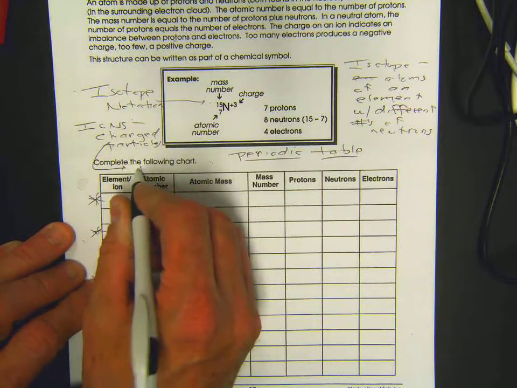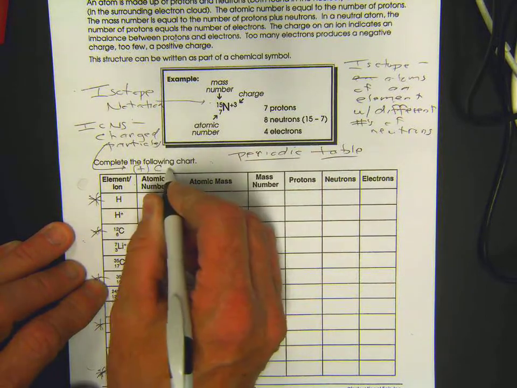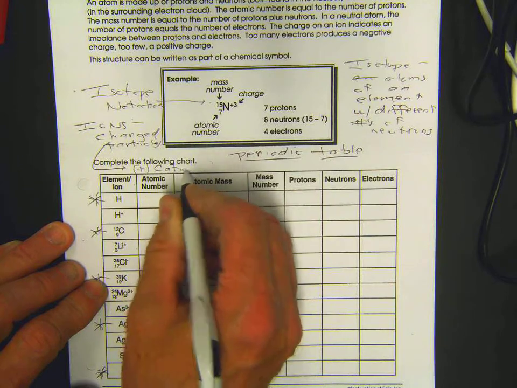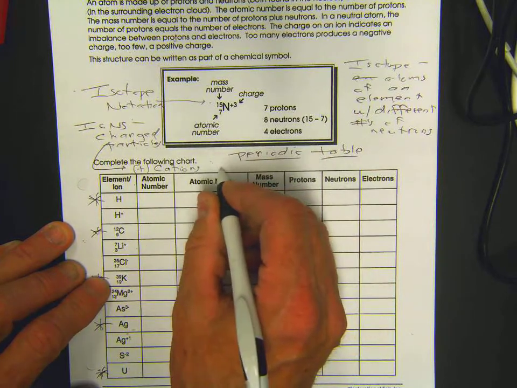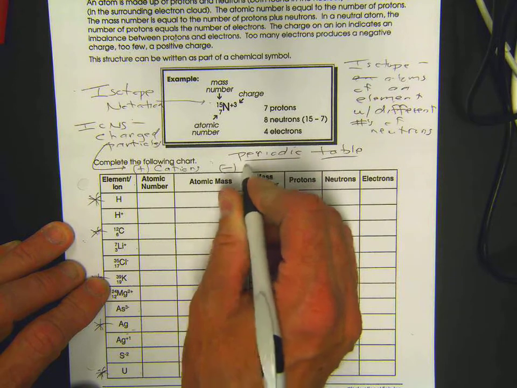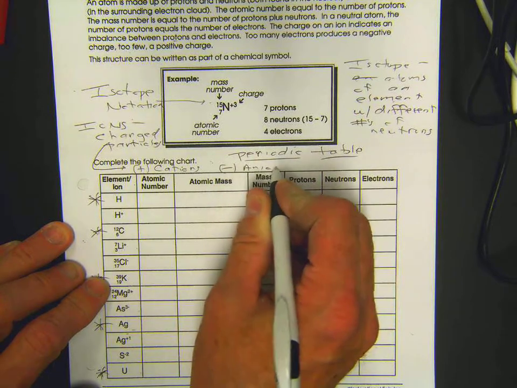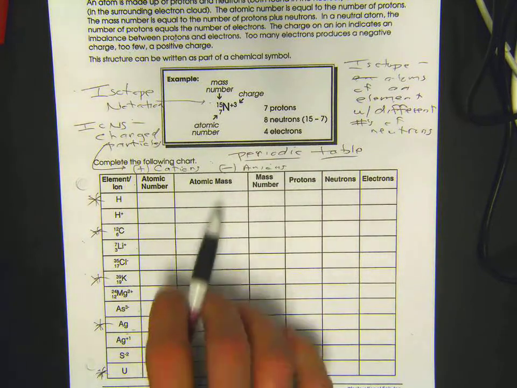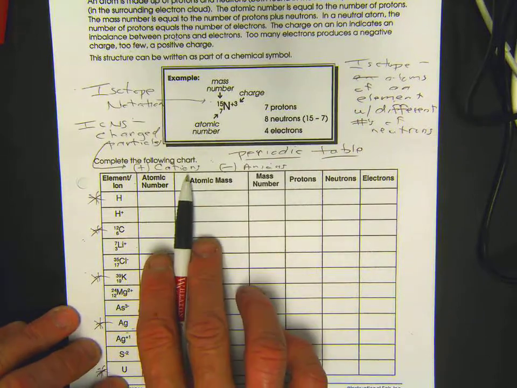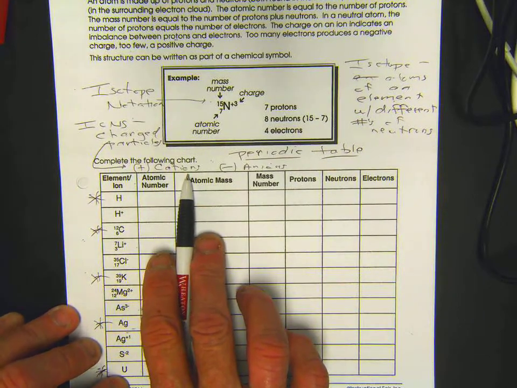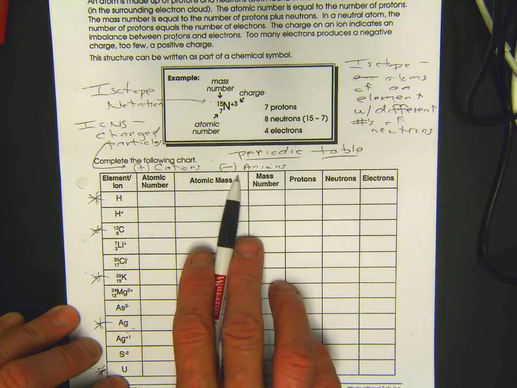If they have a positive charge, they are called cations. If they are negative, they are called anions. You can have a positive or negative charge by basically an imbalance in the number of protons and electrons.